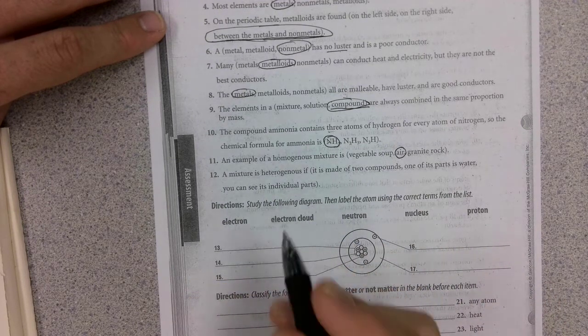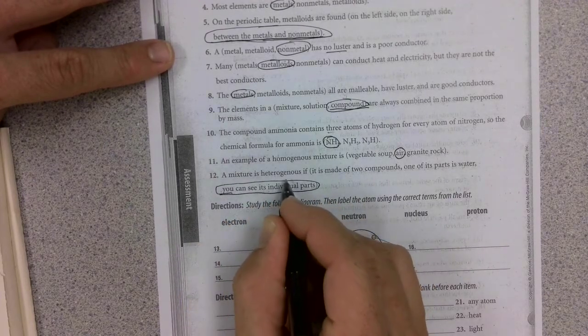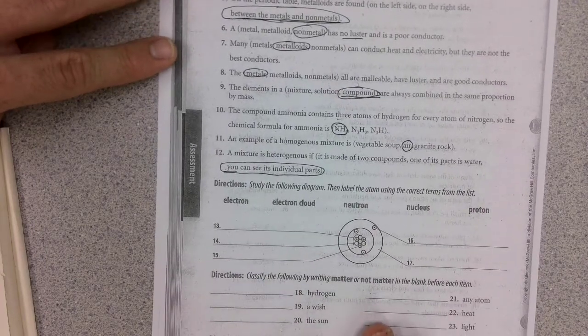The best answer here is that you can see its individual parts, because that is going to show that it's different. Here, our example would be Chex Mix or pizza that has the different types of ingredients on it.